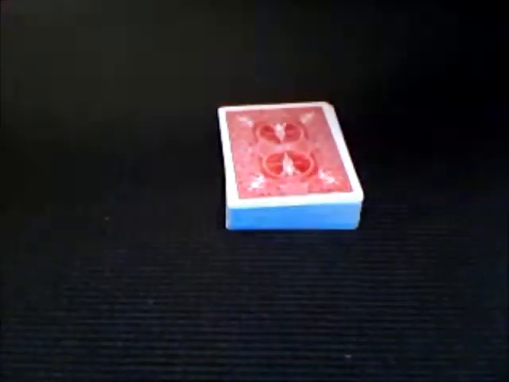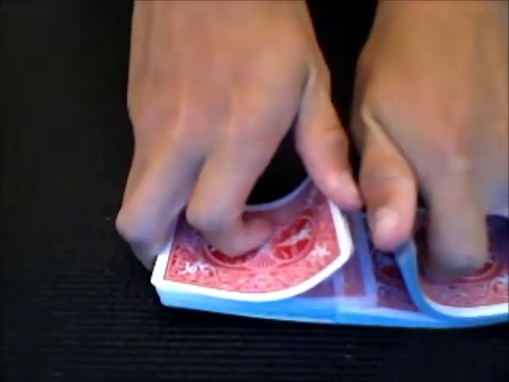Okay, hello again everybody. Today I've got a trick called the power of persuasion. I'm going to perform the trick first and then show you how it's done. So I'll just give the cards a quick shuffle.